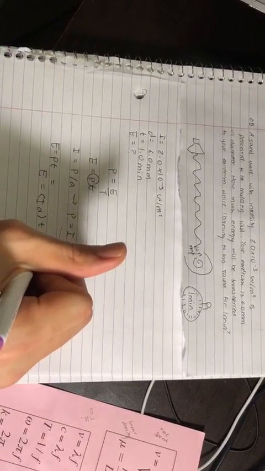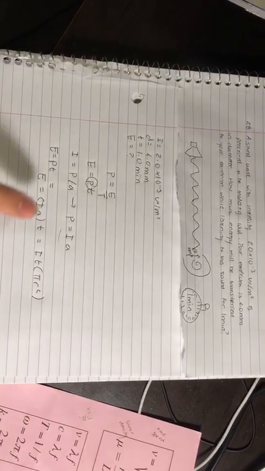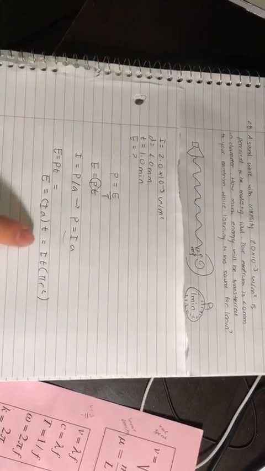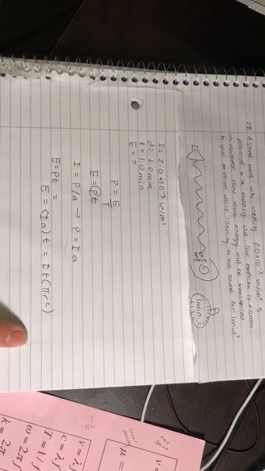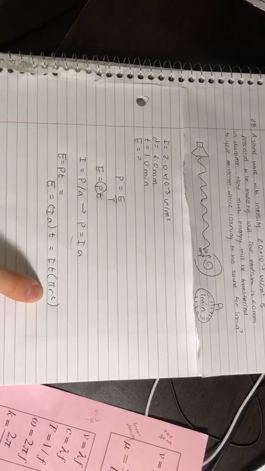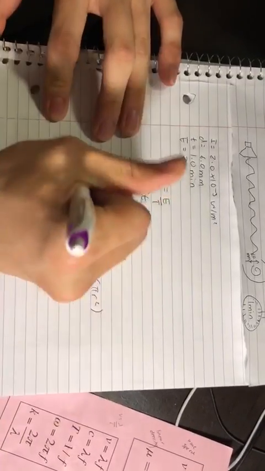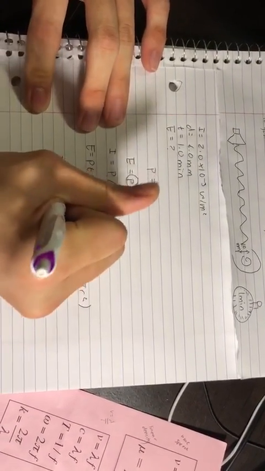I'll write it down here. E equals IA times T, and area is pi r squared, correct? Yes. So our final formula for E is E equals I times pi r squared times T. And all of these we know: I, T, pi, and then r, which is the radius, is half of our diameter, so it'd be 3 millimeters. Okay, so now we just plug in all our knowns. I'll just rewrite the formula one more time.